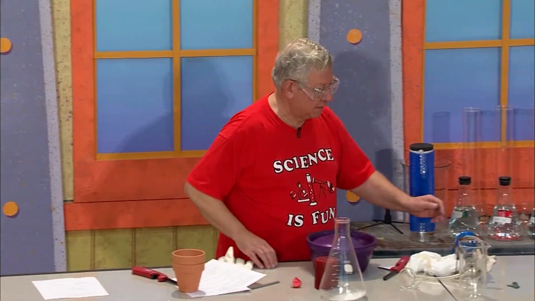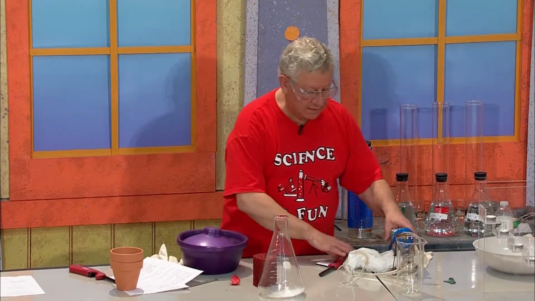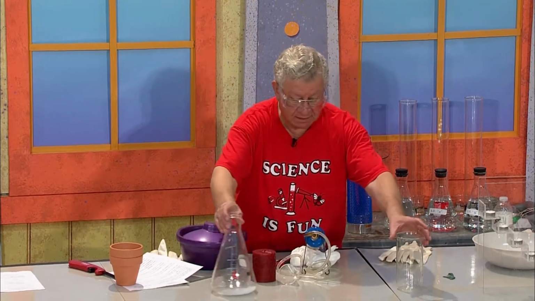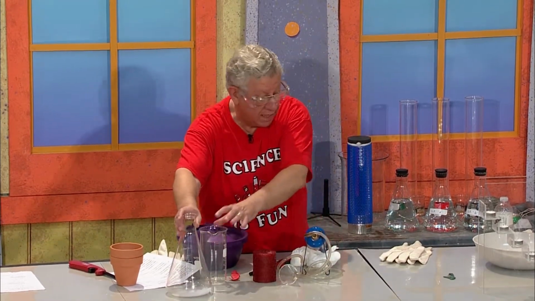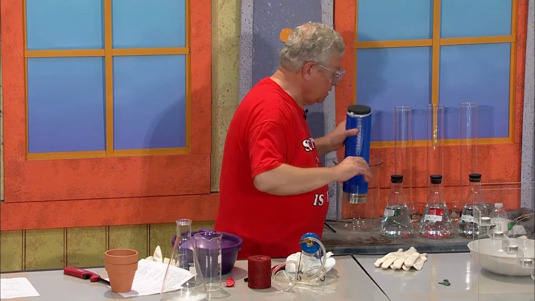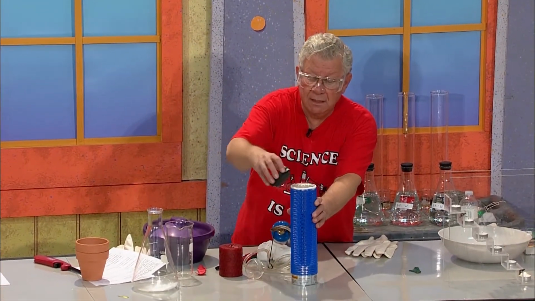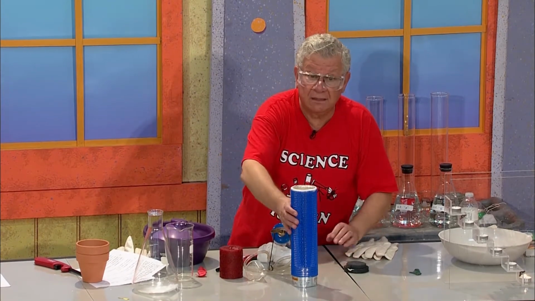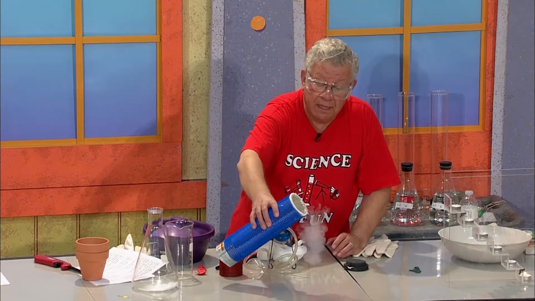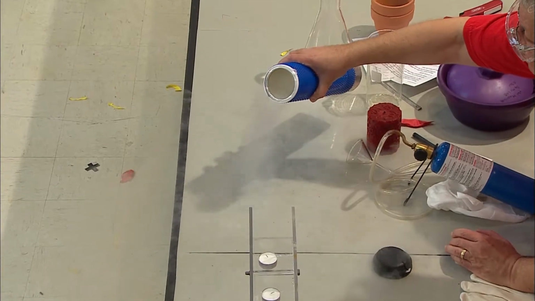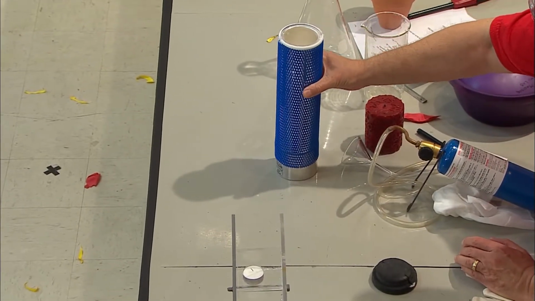And now I'm going to do an experiment using a very cold liquid called liquid nitrogen. Liquid nitrogen is at minus 196 degrees Celsius. It's really, really cold. And we keep it in a thermos bottle. This thermos bottle is called a Dewar flask. And I pour some out. And you can see this is a good way to dust off the tabletop.